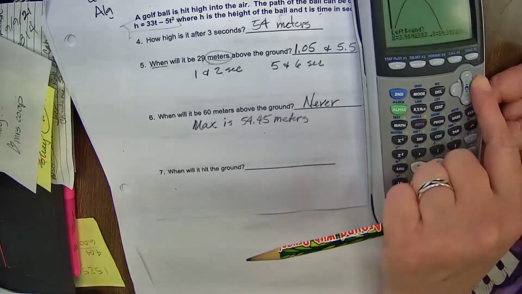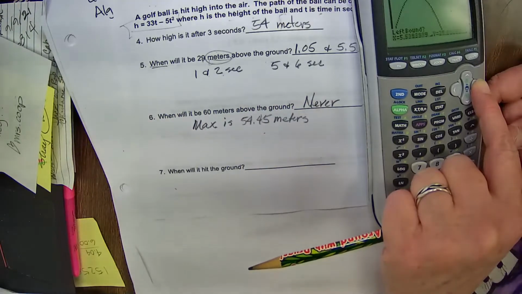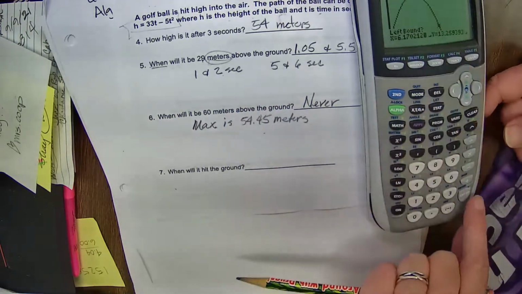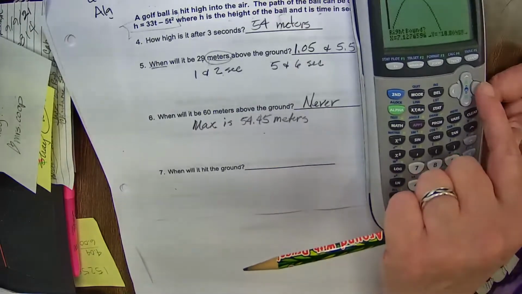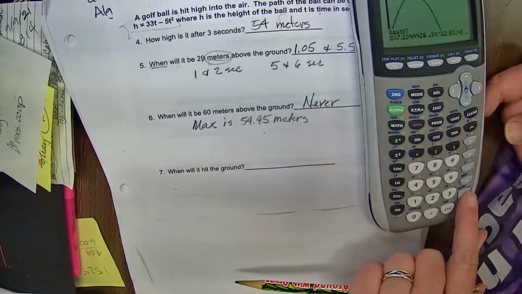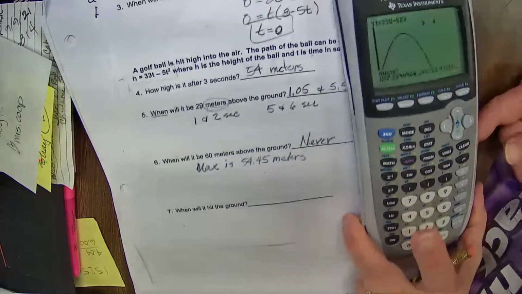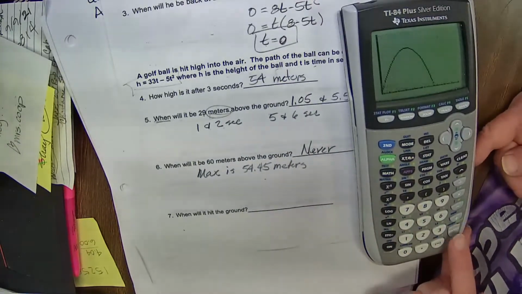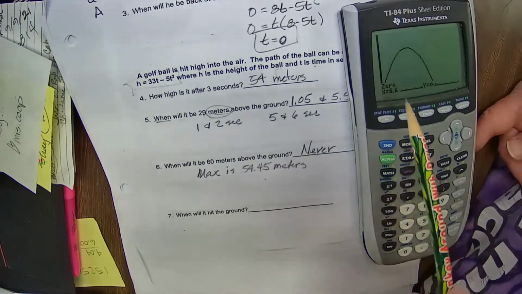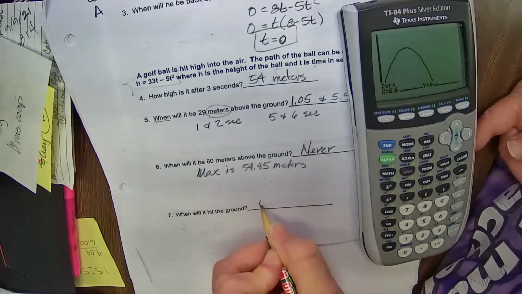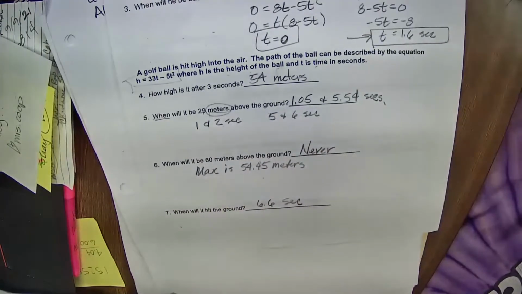Okay, and I do left bound, which would be somewhere above it. Enter. Right bound, I have to go a little bit below it. Hit enter. Okay, I see that it did take it even though it's off my screen. Okay, and then when it says guess, I hit enter again. And it says 6.6 seconds.